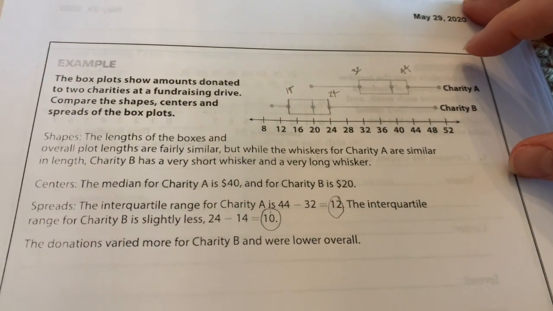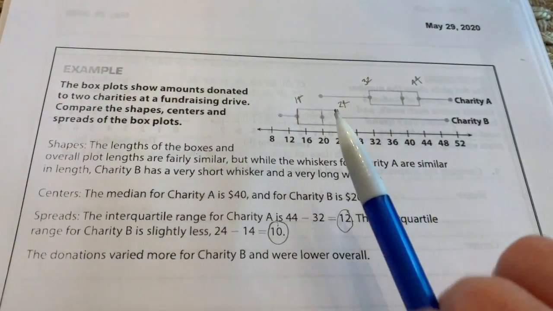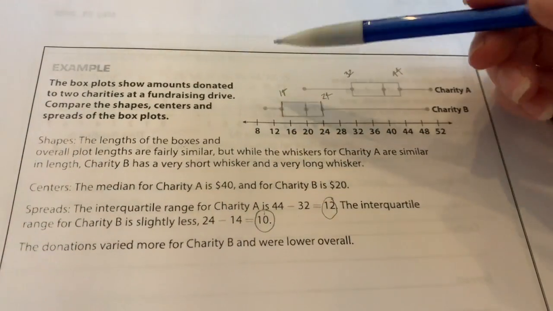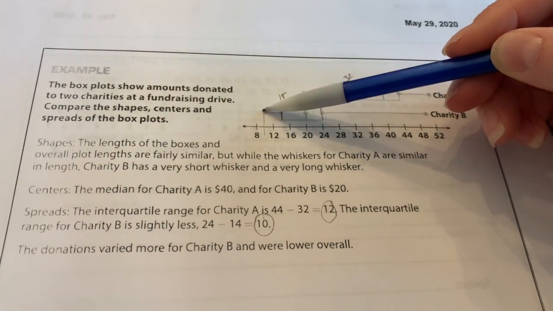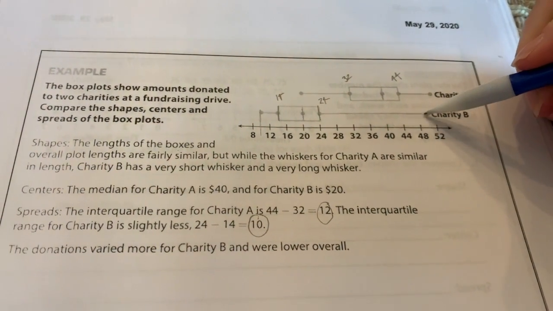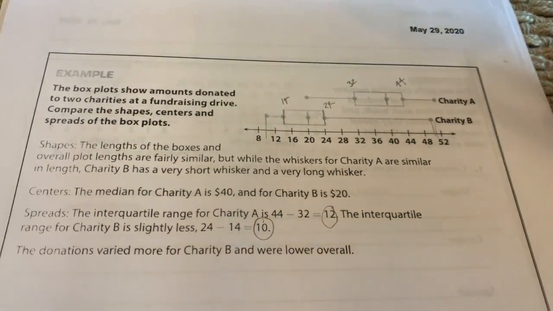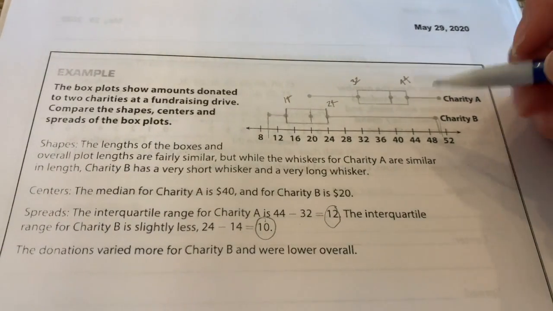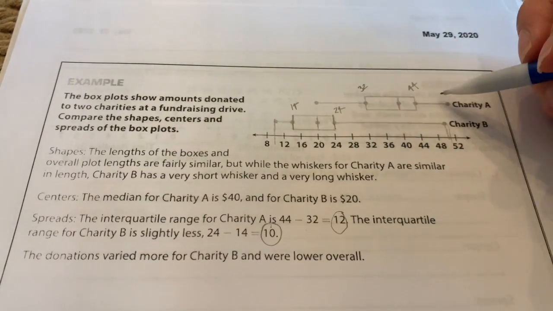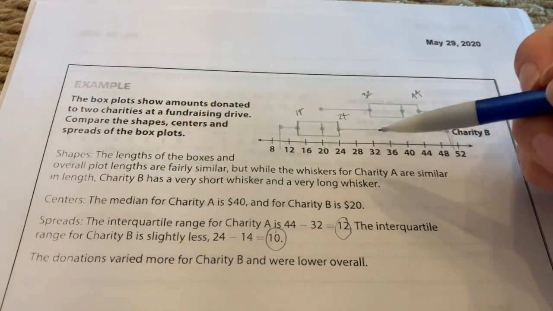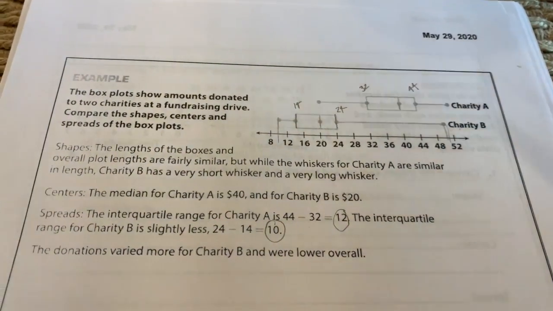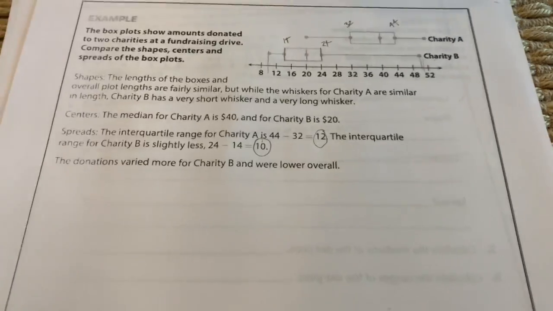So we can conclude that just by looking at the range from here, take a look at this, this is around like 9 or 10. And then this goes all the way up to 49 or 50. I guess that would be more like 50. Whereas Charity A varies only from 20 to 52. So Charity B varies much more. Okay, so that's just an example of what we can do.